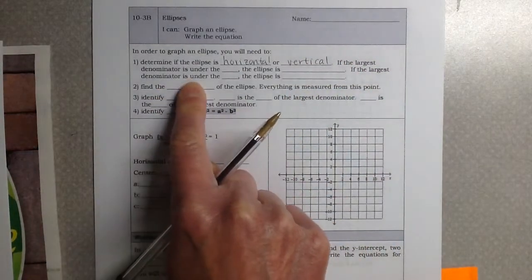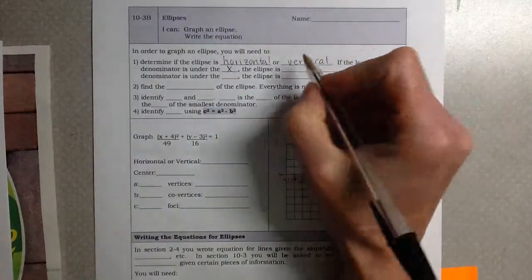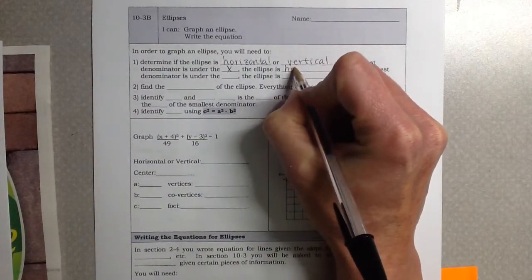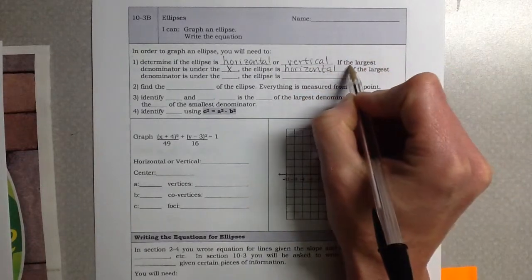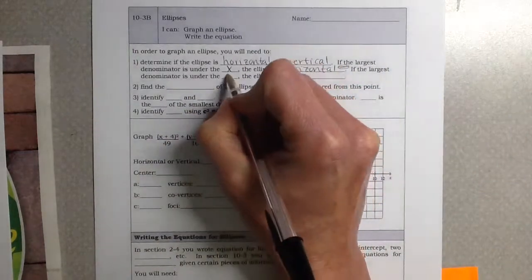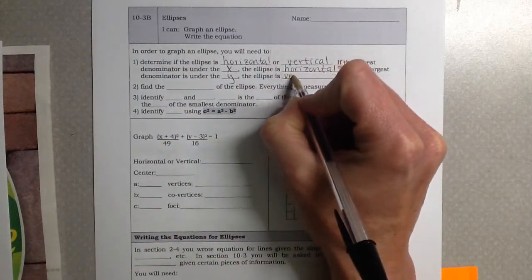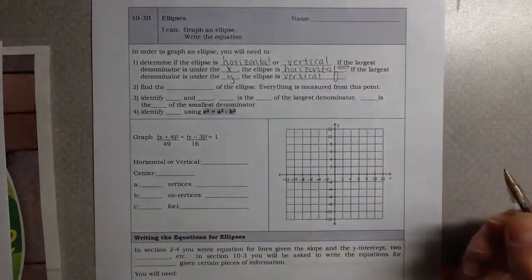If the largest denominator is under the x, the ellipse is horizontal. So it's going to be going this way. If the largest denominator is under the y, the ellipse is going to be vertical. So it's going to be going this way.